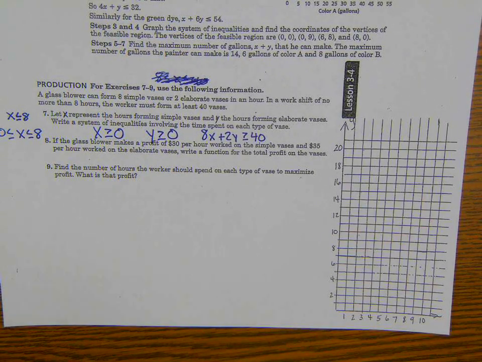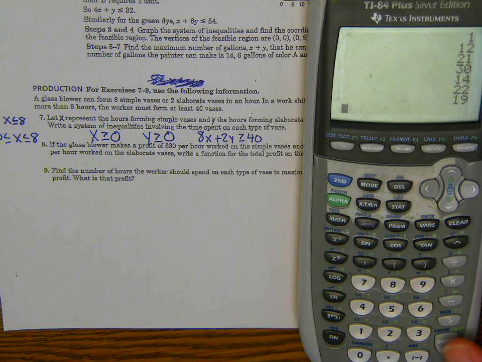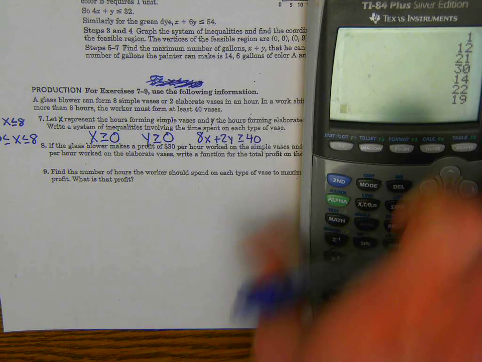That's one of them. The other one that I'm thinking of has nothing to do with the number of vases that they're making. All right, so got one yet? Yes.